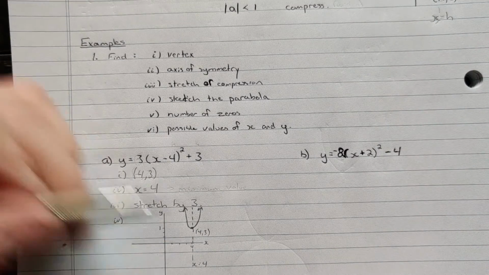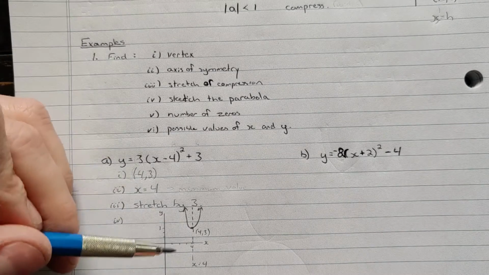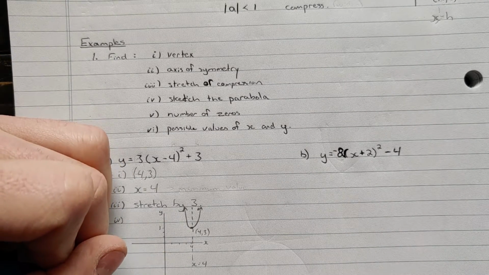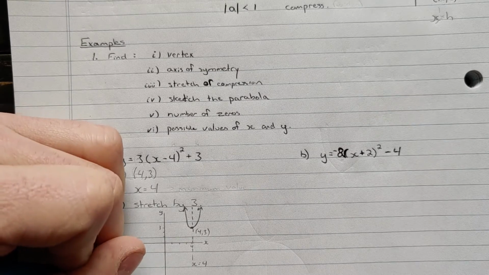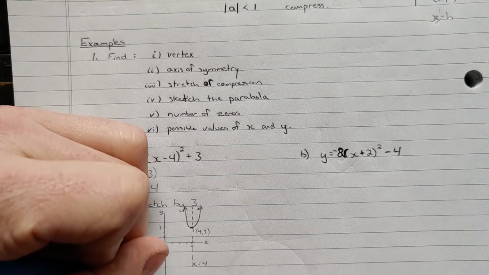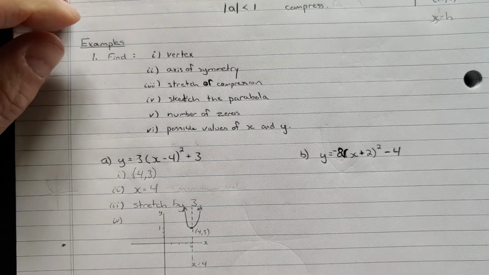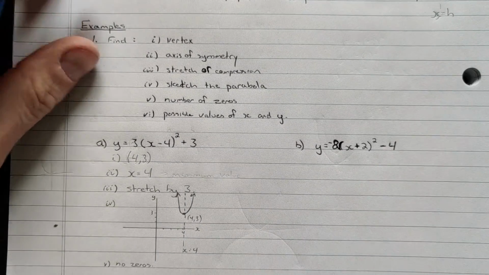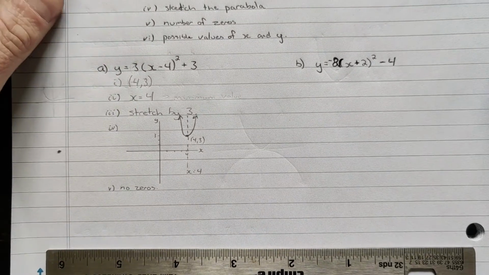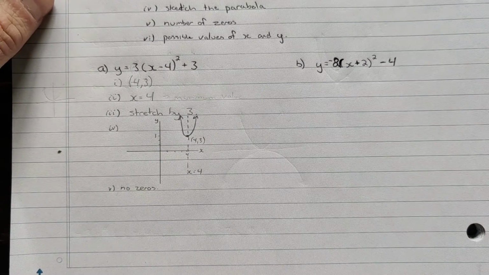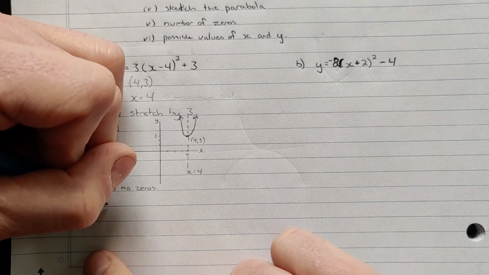And then looking at our graph, it doesn't touch the x-axis, so in this case there are no zeros. There are no x-intercepts. Let me slide that up so you can see. And then finally, the possible values of x and y.